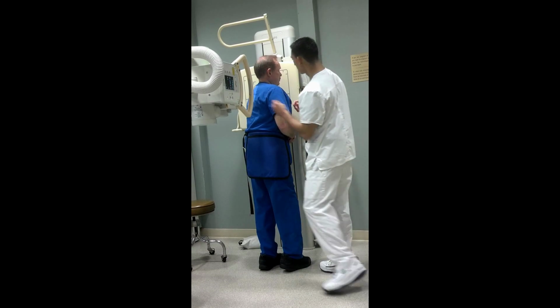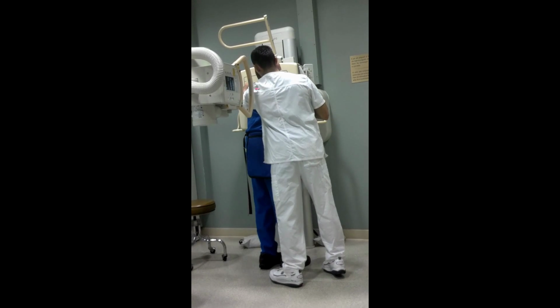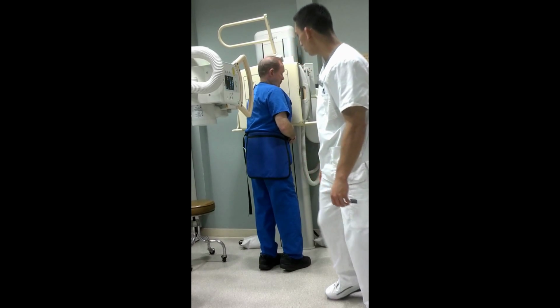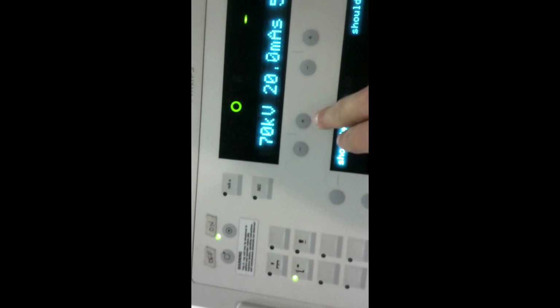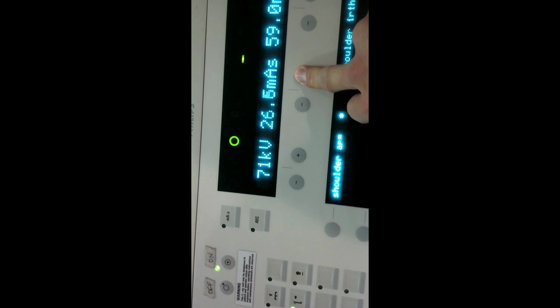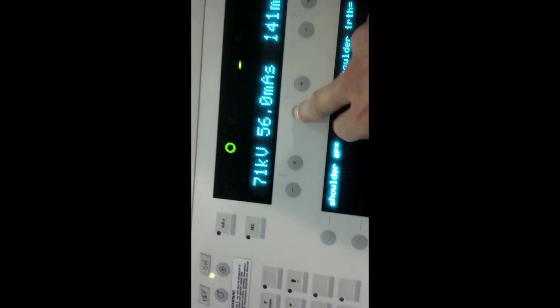Get our marker in here. Got the left marker in there, and it looks like we're all set to go. So we'll come over here to the console, and I will be shooting this bucky at about 71 at about 50 on this console, and that's all.